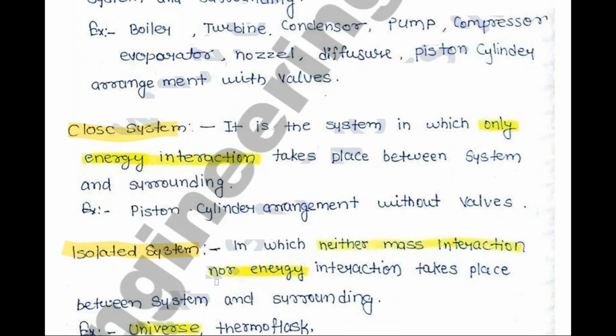Okay, so you can see it in the piston cylinder arrangement, the thermodynamic part of that, unless it exhausts any gases outside.